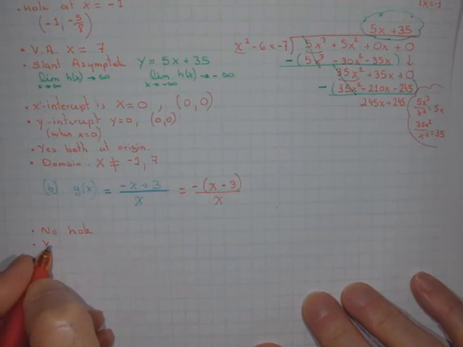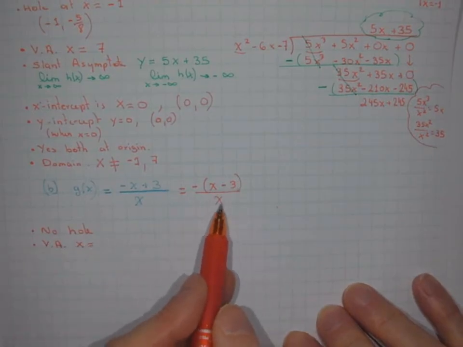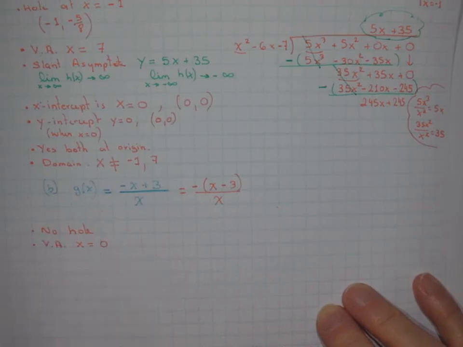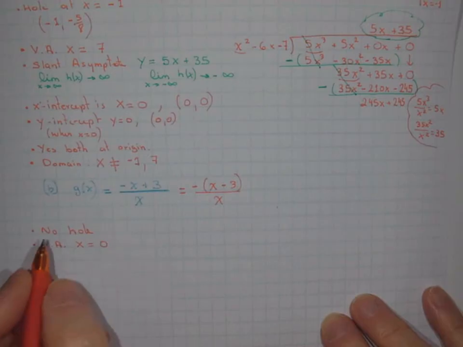VA, do we have a vertical asymptote? And we sure do. Look in your denominator. What is that? That will be at x equals 0, right? So the y-axis here is actually our vertical asymptote.